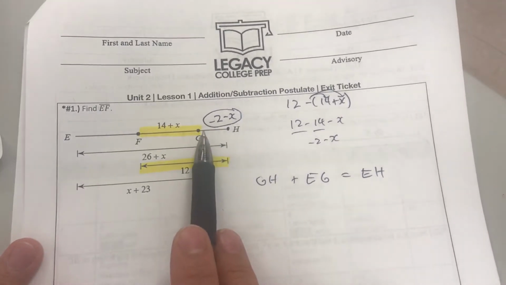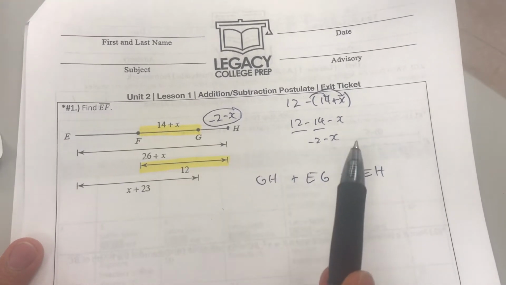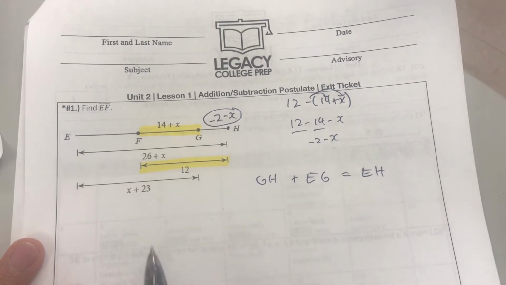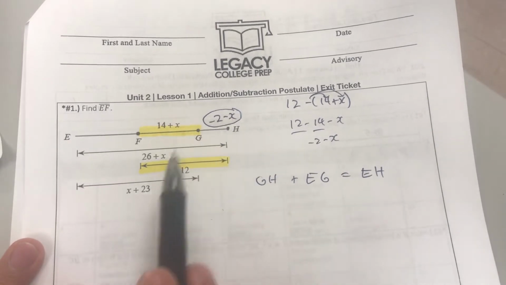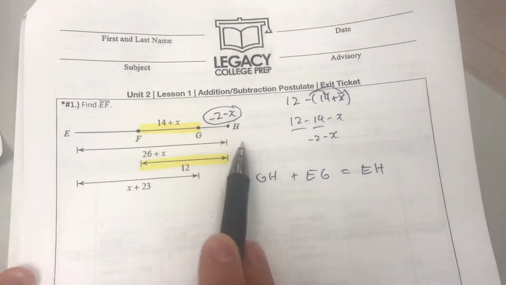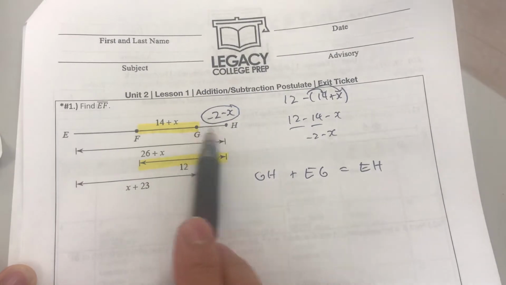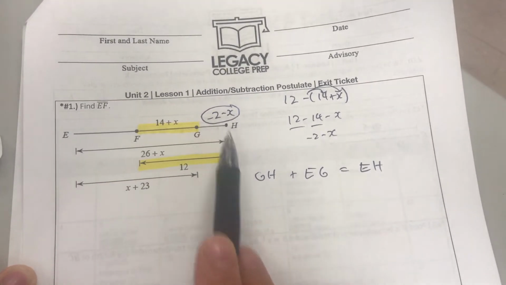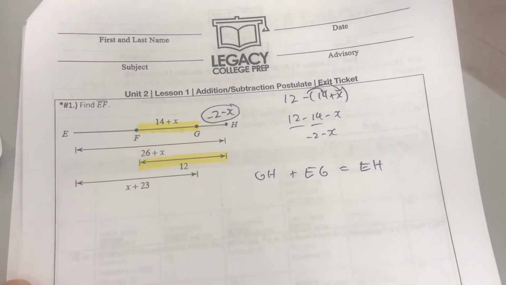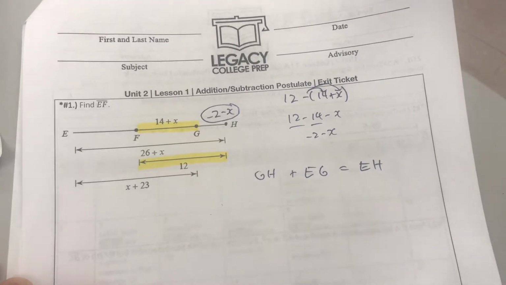Now that you have GH, there's two things that you can really consider, right? What do I have here? I have GH plus EG is equal to EH. That works too. Okay, so here's the deal, right? Because you have this informational piece right here, now look at the rest of the information that's giving you, like this line and this line, right? It's worth considering.